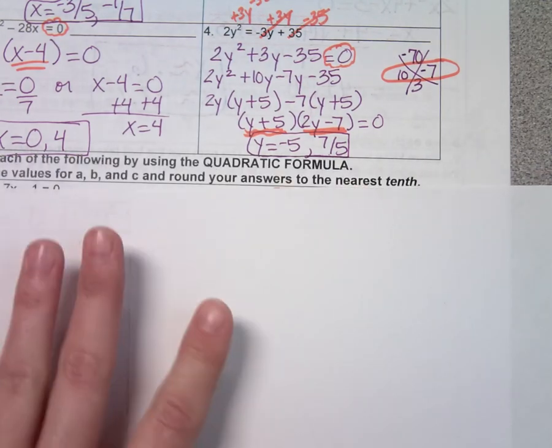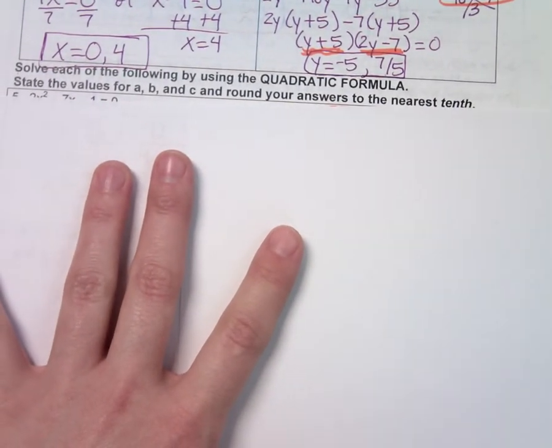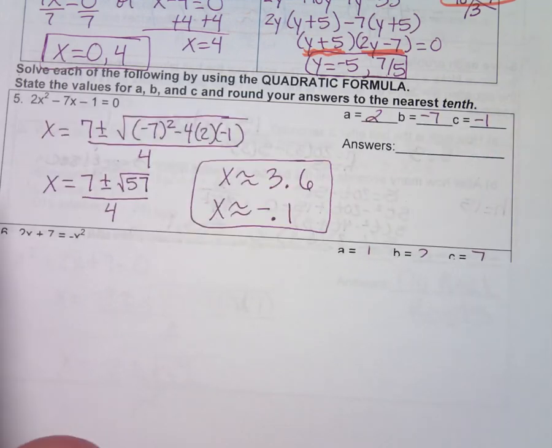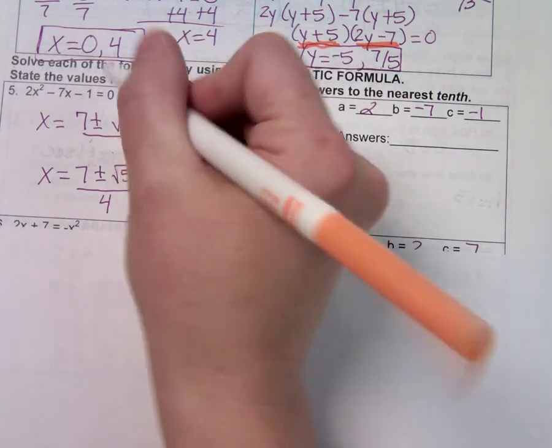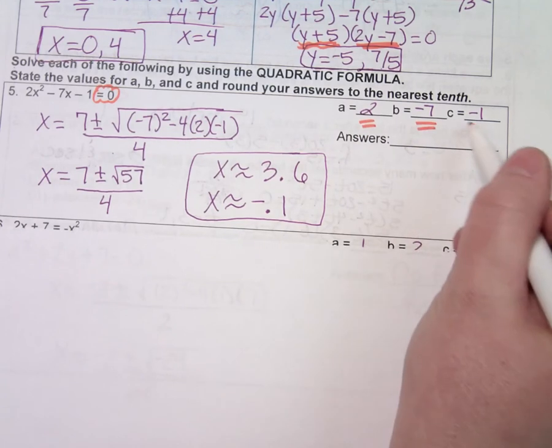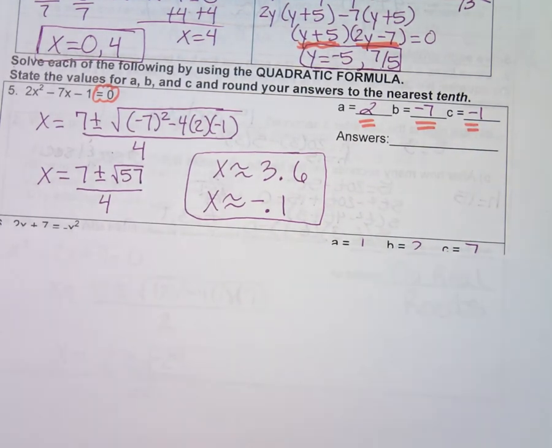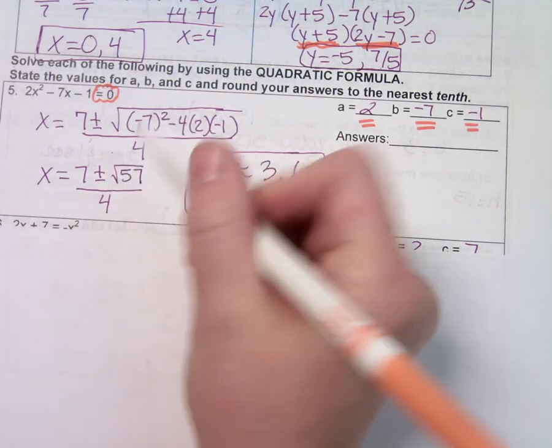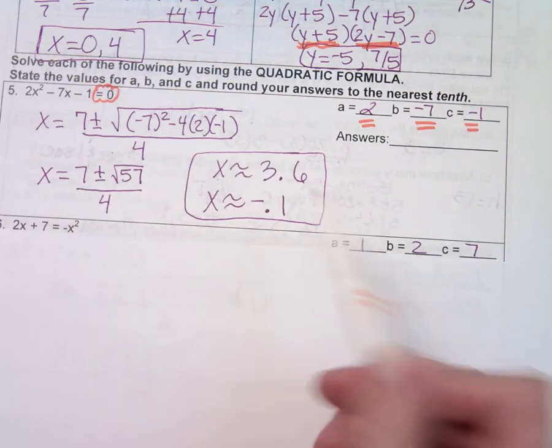Okay. In the next section, we're going to solve these problems with the quadratic formula. And I'm just going to go ahead and show you number 5. It was set equal to 0, so I was good to go. I identified my A, my B, and my C. And then I plug everything in like the formula tells me to do. Because I can't take the square root of 57 and get something pretty, I did go ahead and use my calculator to give me decimal answers.